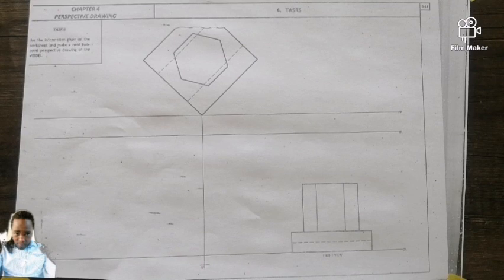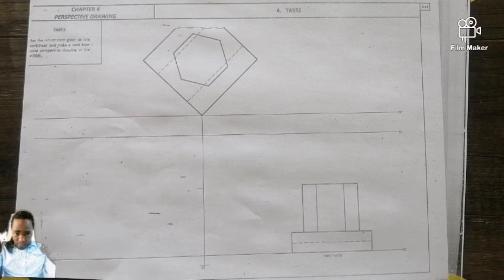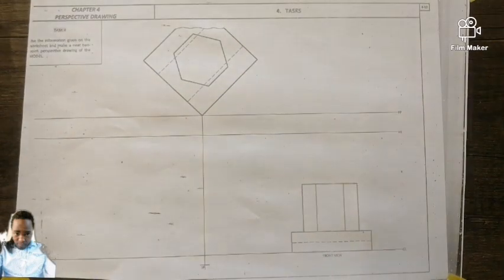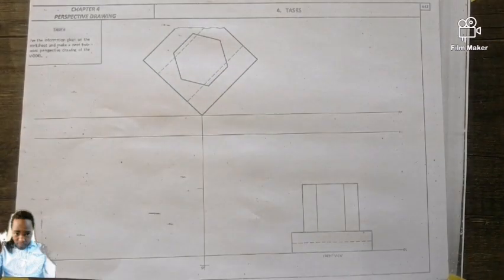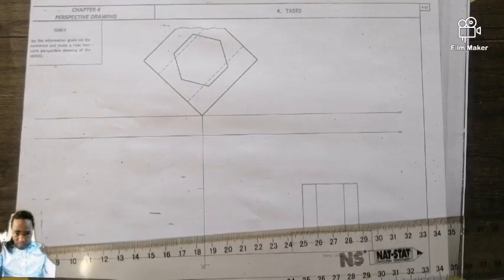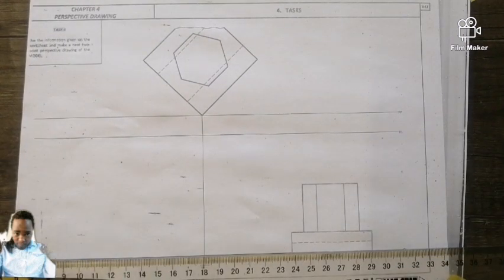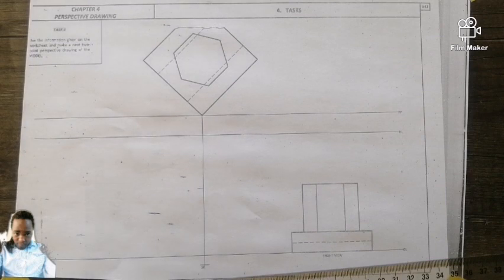Okay, still on the perspective drawing, grade 11. Like we said before, our aim is to upload all of them. You understand? So that is our aim, to upload everything. So let's look at what we have here.